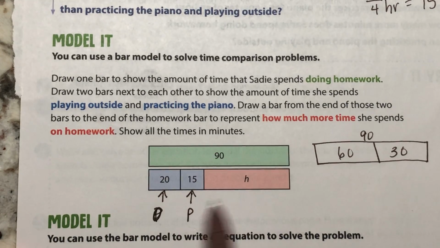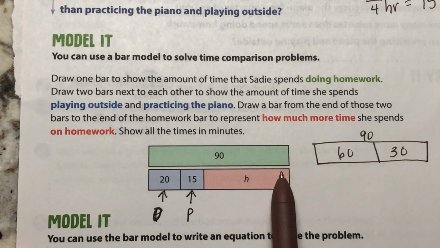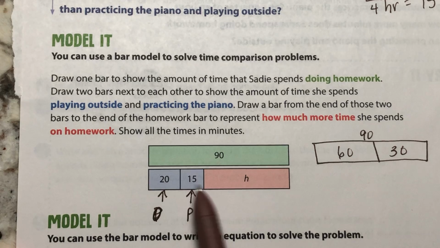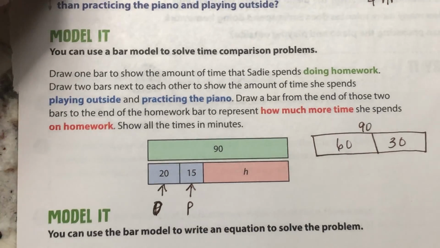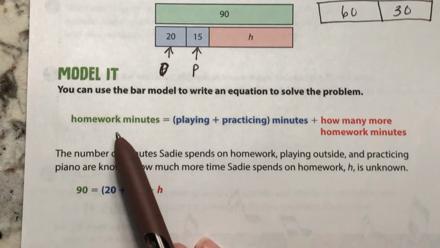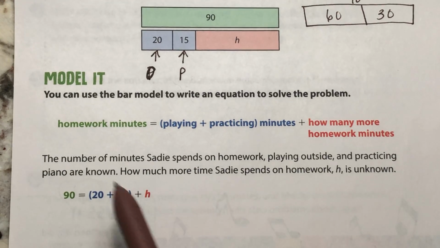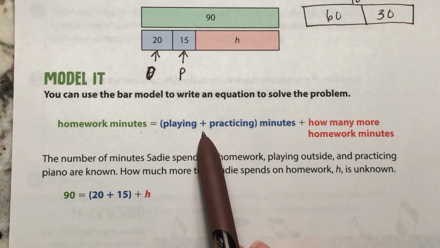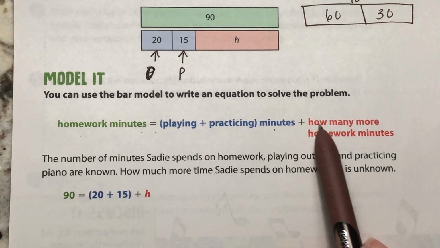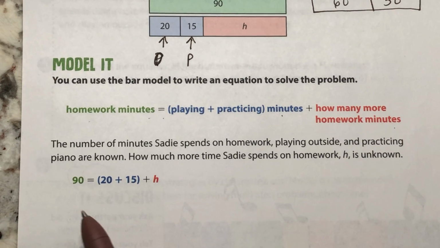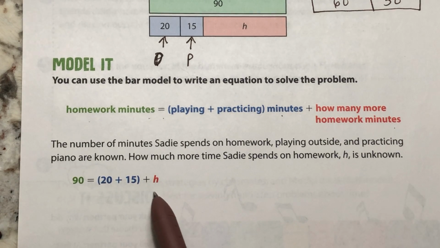So modeling it is one way that you can figure out how much more time does she spend on her homework than the other two. And another way that you can do it and you model it is you can simply kind of write out a mathematical equation and say that the homework minutes is the same as the playing and the practicing minutes plus how many more homework minutes she has. And so the equation the book has given to us is this right here.